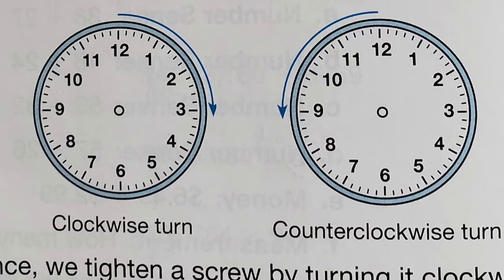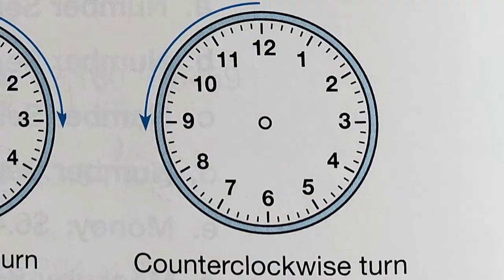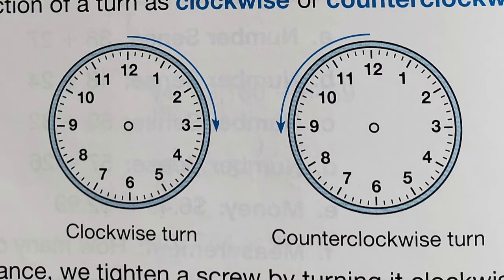I also bring up clocks because when we turn, we are either turning clockwise or counterclockwise. I'm not going to show this with my phone just because I think my camera will flip it and have me going in the wrong direction. But basically, when you do a clockwise turn, you are turning in the same direction that a clock hand goes. So clockwise is going in that direction. Counterclockwise is going the opposite direction, 12 to 11 to 10 to 9 to 8. So there's clockwise and counterclockwise when we are turning.